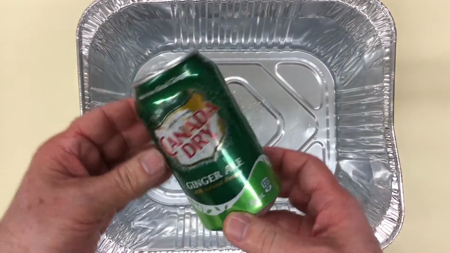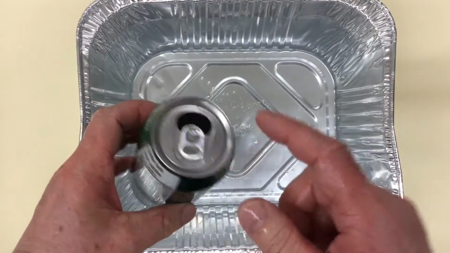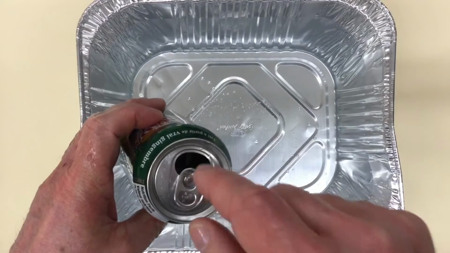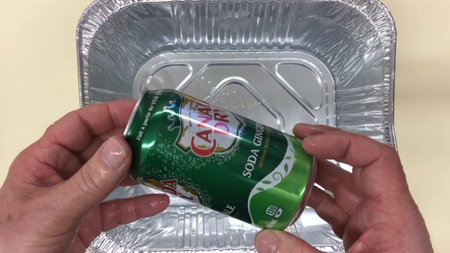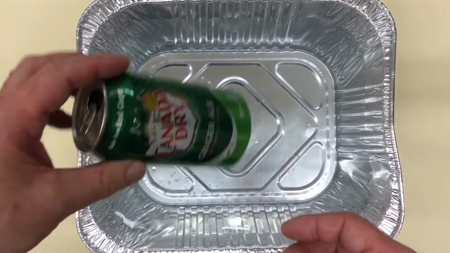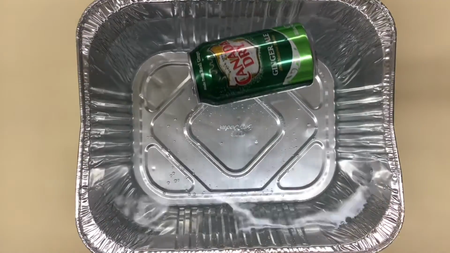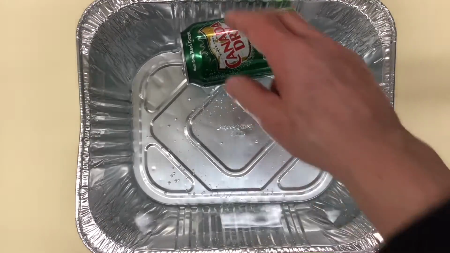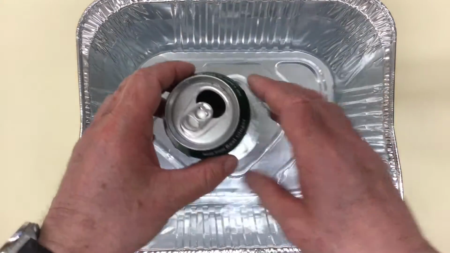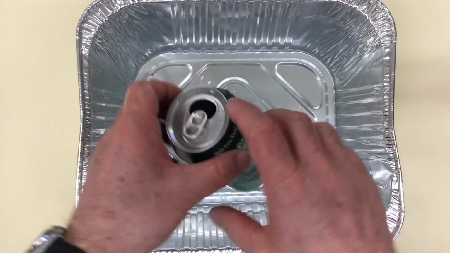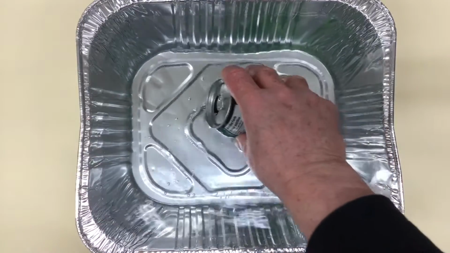And we've got our empty pop can. So this one's empty, which means there's air inside of this can right now. Let's see if it sinks or floats. Oh, it's floating. What happens if I were to remove the air by filling it with water? So the water will take over where the air was.